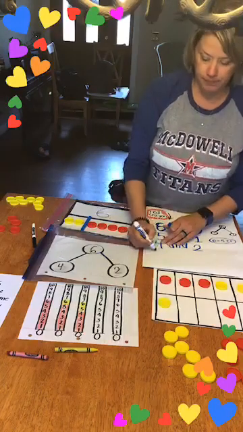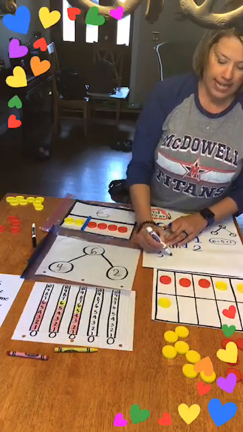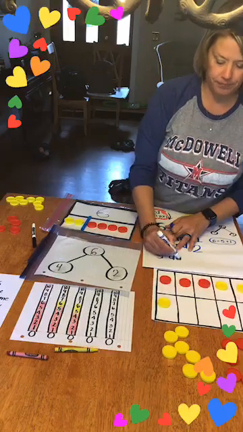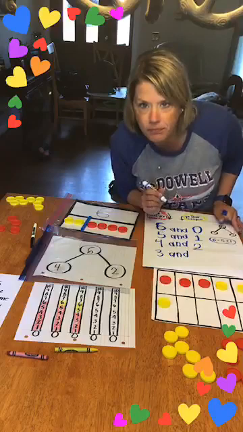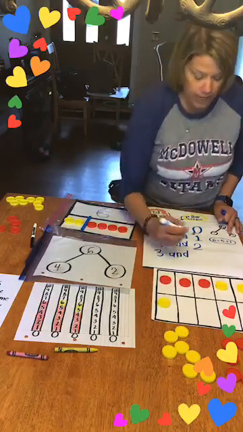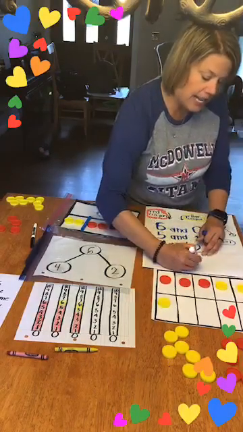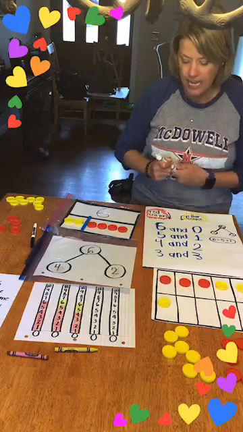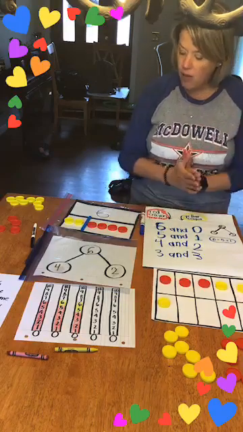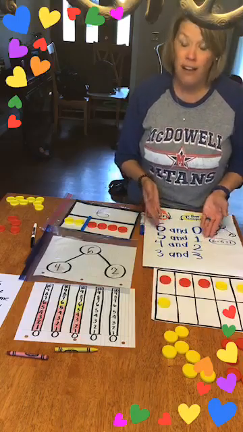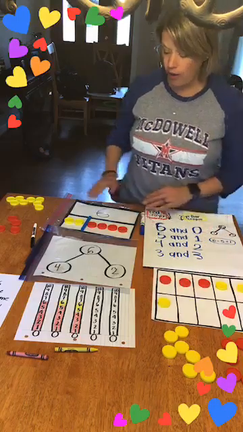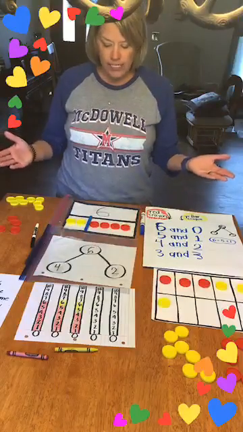3 red and how many yellow? Have you already subitized it? 2 and 1? 3. So we have 3 and 3 has the same value as 6, and so does 4 and 2. So does 5 and 1. So does 6 and 0. You can get 6 a lot of different ways.